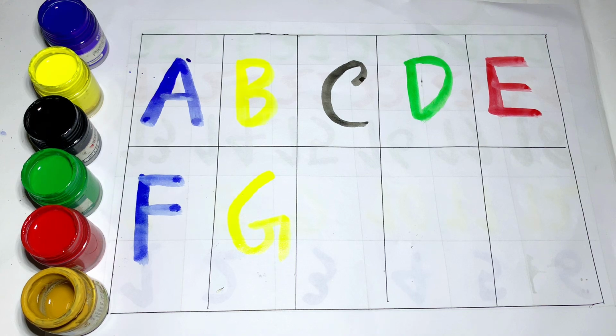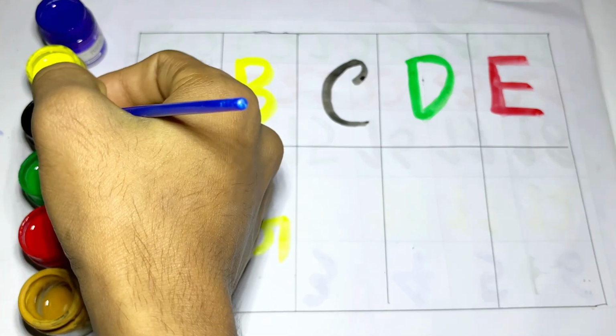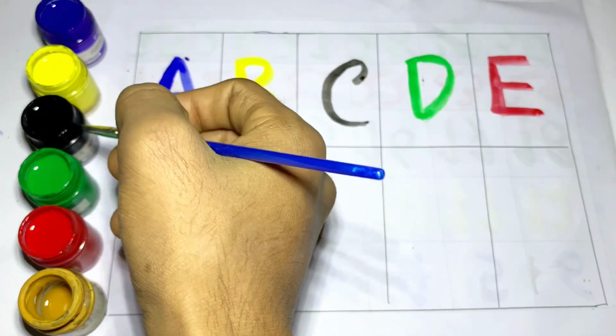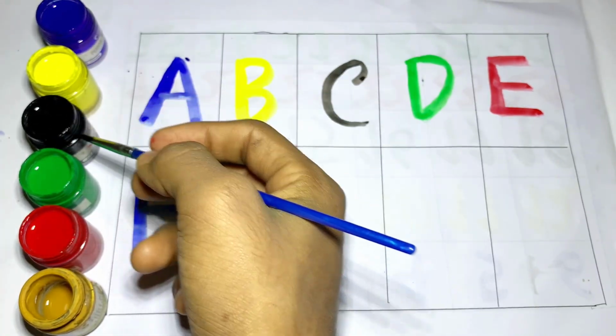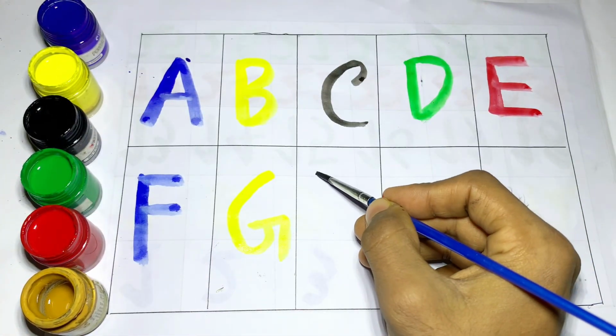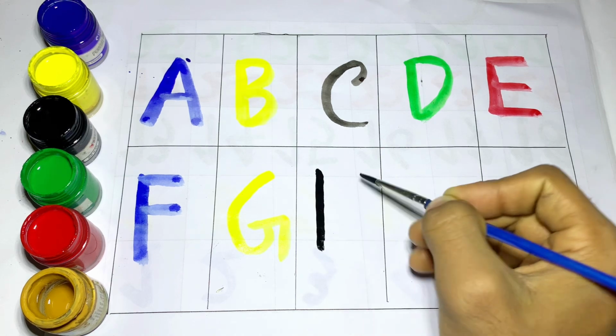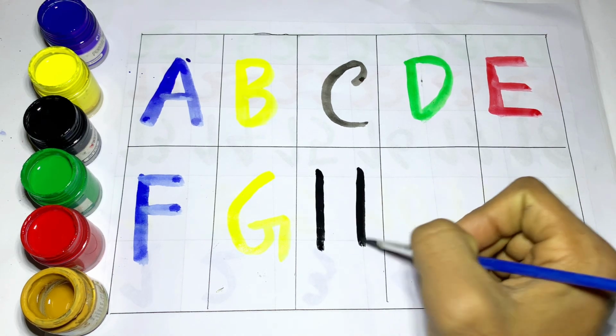Kids, now draw H. H for hen. H for helicopter. The alphabet H, and use black color.